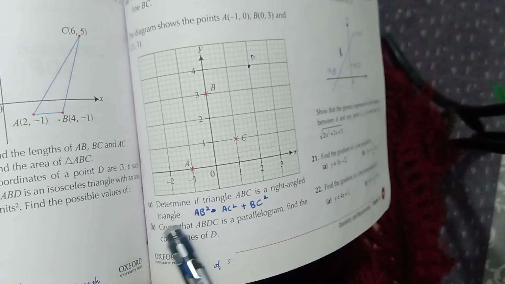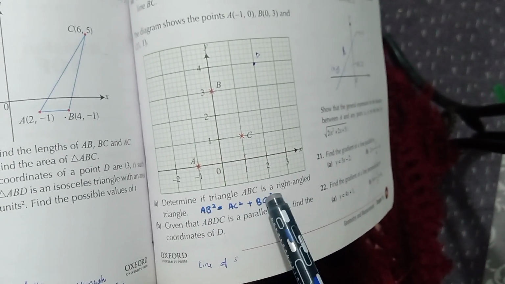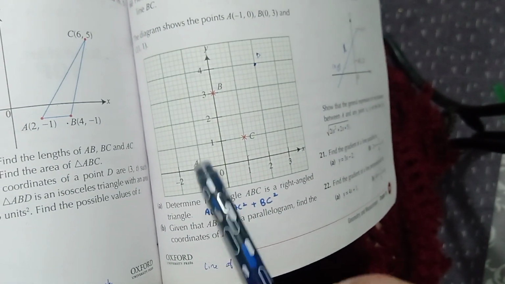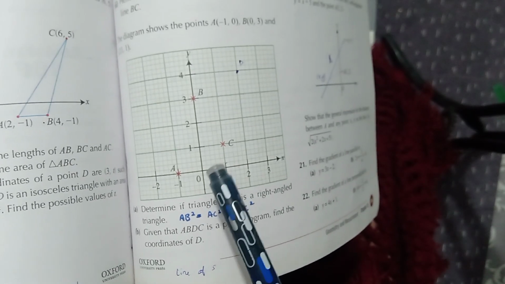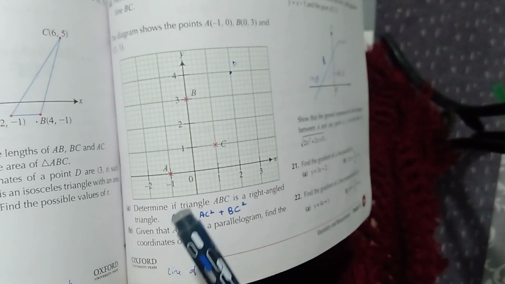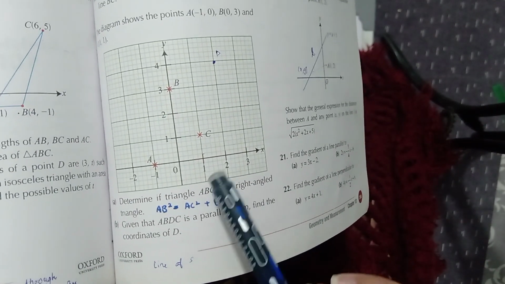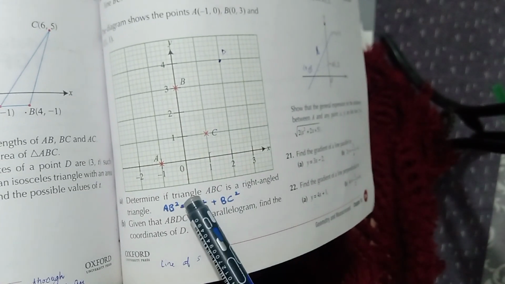Part A says that determine if the triangle ABC is a right angled triangle. If I join all these points, we know that a triangle will be formed. Now we need to determine if this triangle is a right angled triangle. So we know that we apply Pythagoras theorem on right angled triangles only. So by applying Pythagoras theorem here, I can verify if it's a right angled triangle.